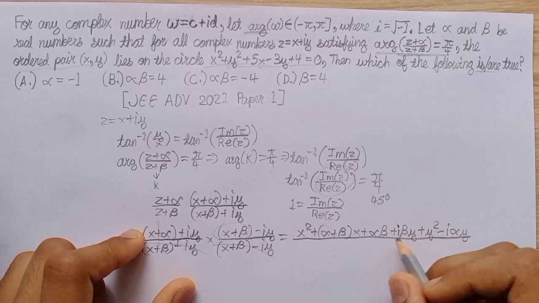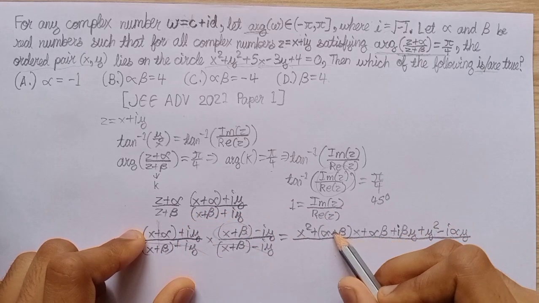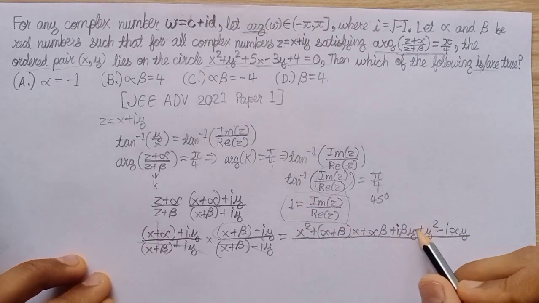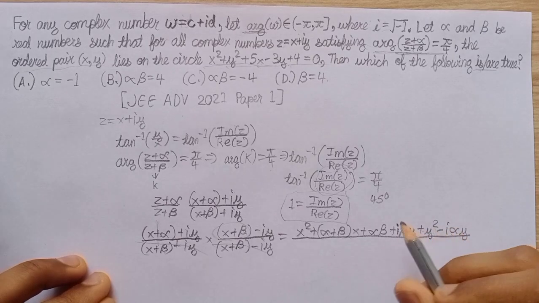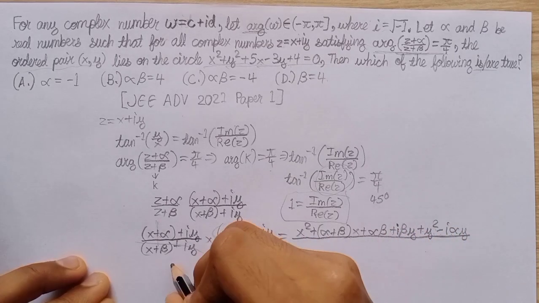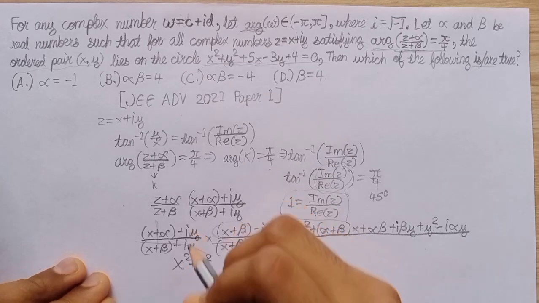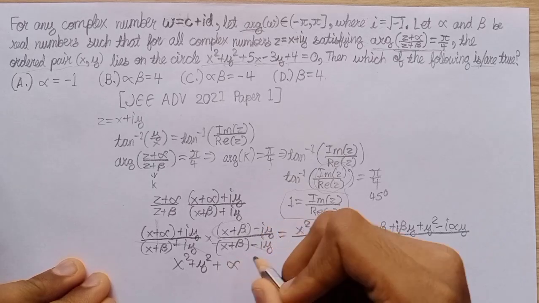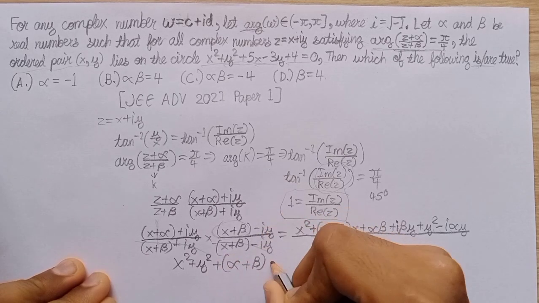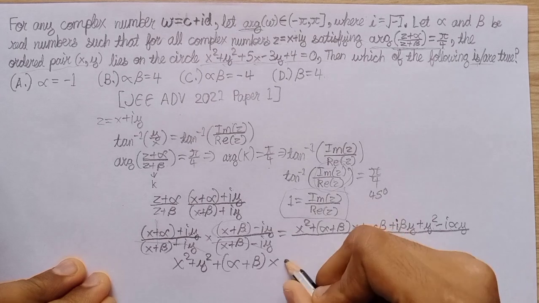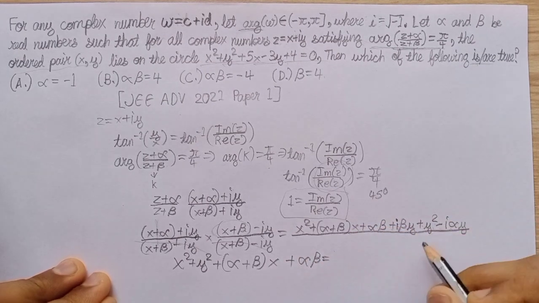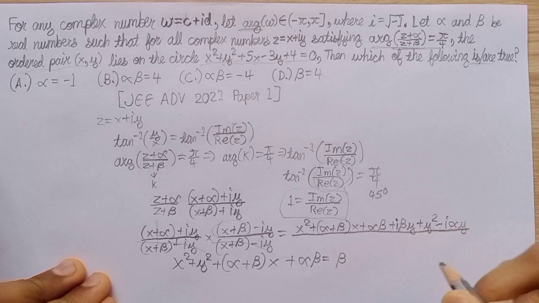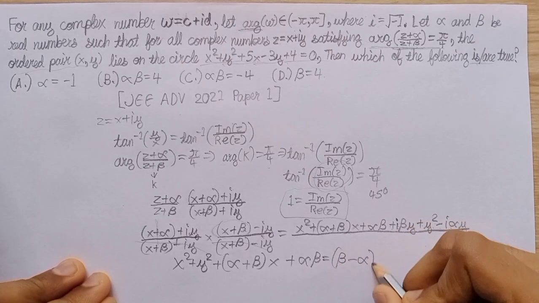We'll think about this part. So this means that the imaginary part over here is equal to the real part over here from this equation. So let's take that. The coefficient of i is equal to the real part of this equation. So we have x squared plus y squared plus (alpha plus beta) into x plus alpha beta is equal to the imaginary part, which is (beta minus alpha) y.